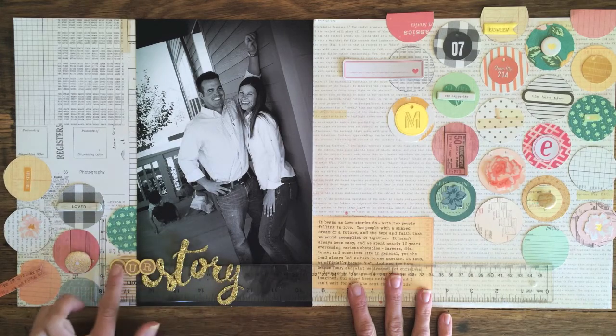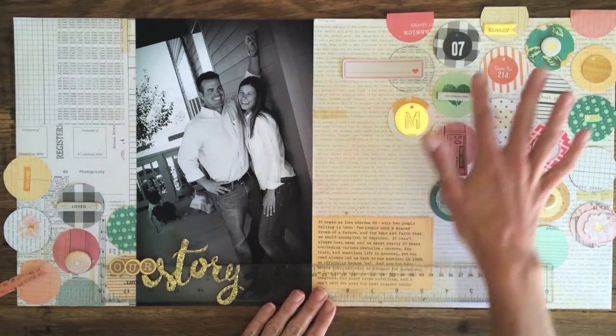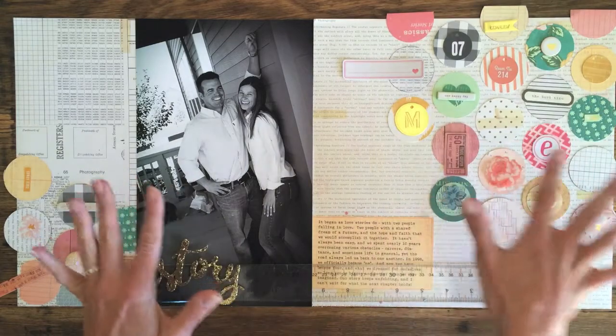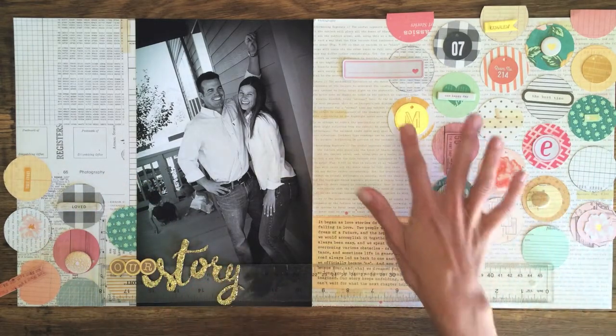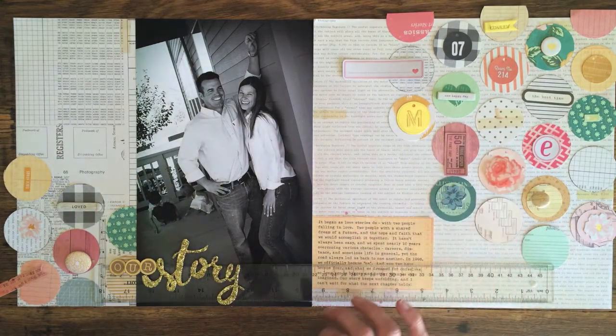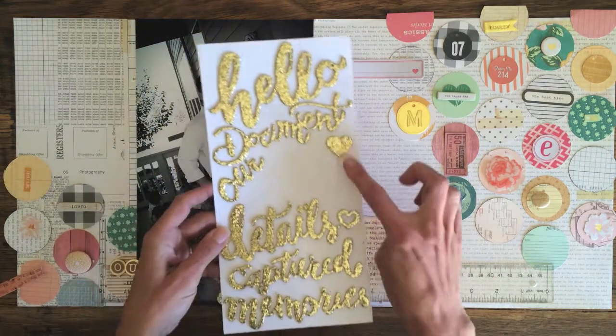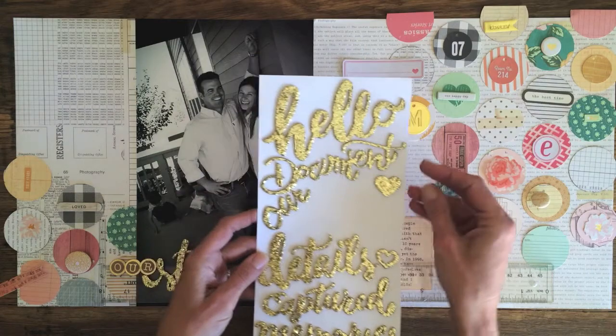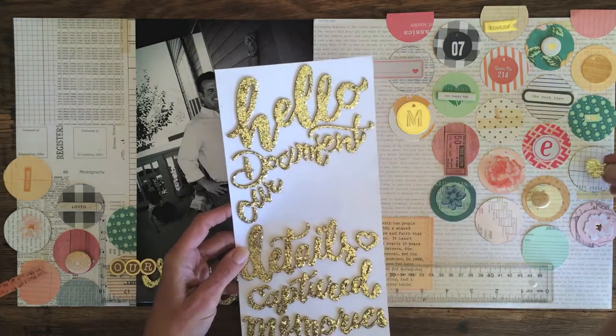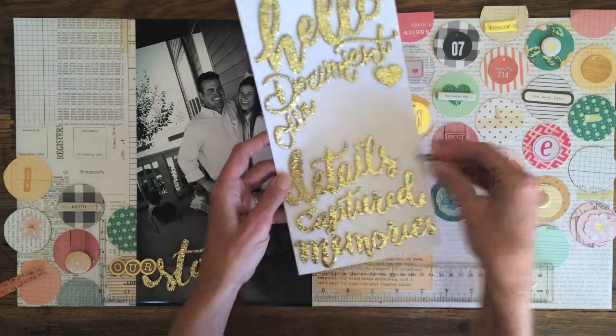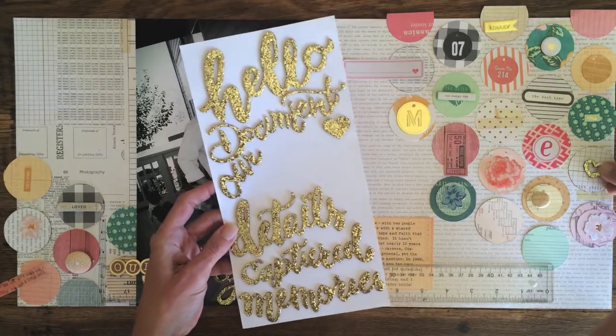I do have a few pieces with this metallic, like this tag and the banner, but I'd like to add it in a few more spots just so it's sprinkled around evenly. So this sheet of title stickers has a few smaller elements like these hearts that I could work into some of the blank circles. Maybe that one right there.